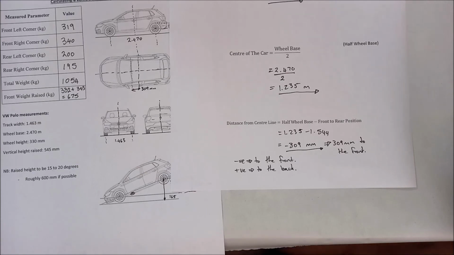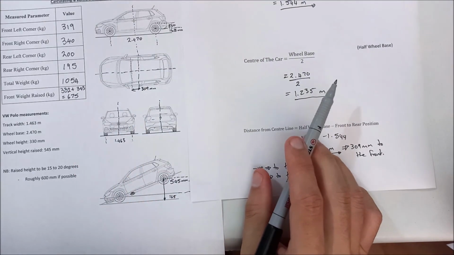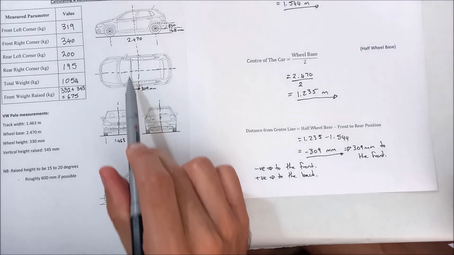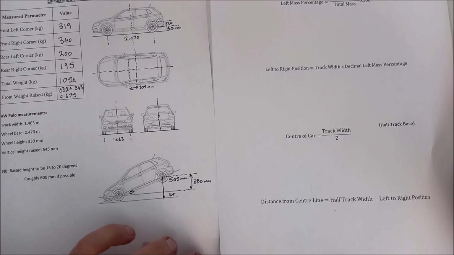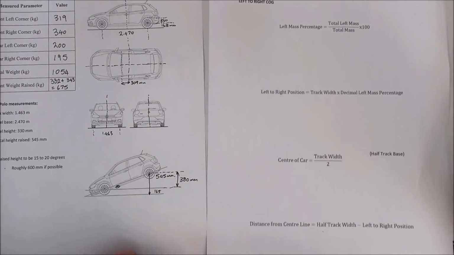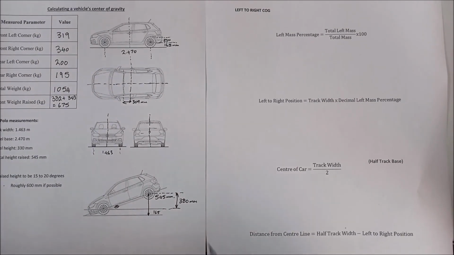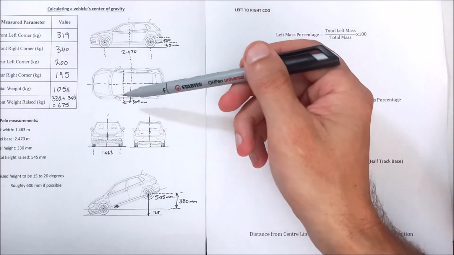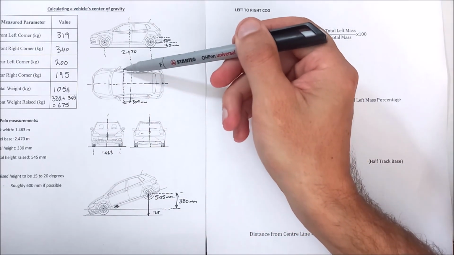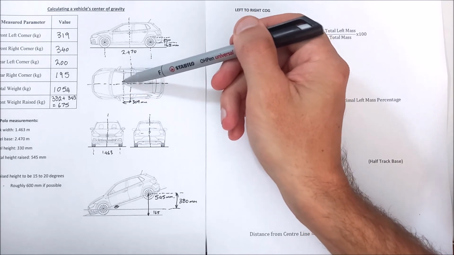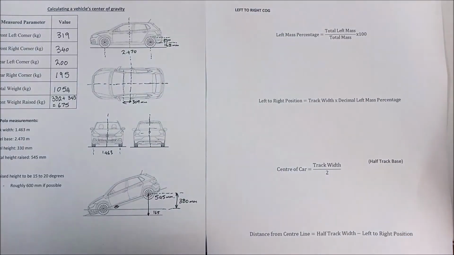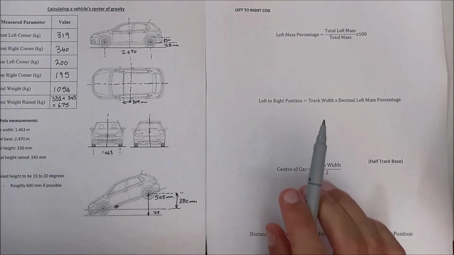Okay, so now we've got it on the axis from the front to the back. We know where the center of gravity is, somewhere on that line over there. Now that we've done that, we need to look at the center of gravity from the left to the right. We know the center of gravity is somewhere on that line over there, but is it towards the left-hand side? Is it towards the right-hand side of the vehicle? And how far?